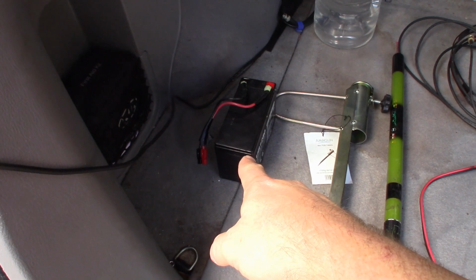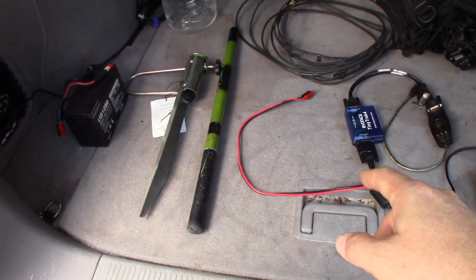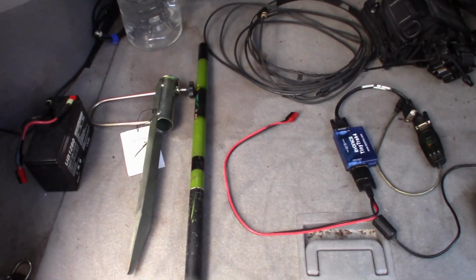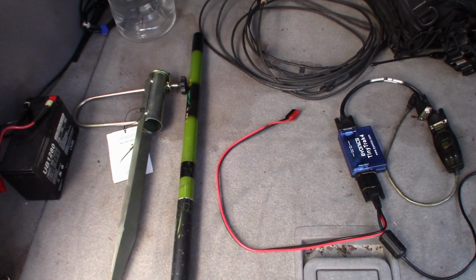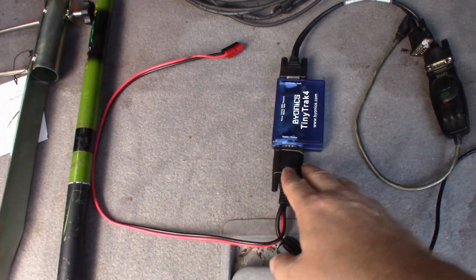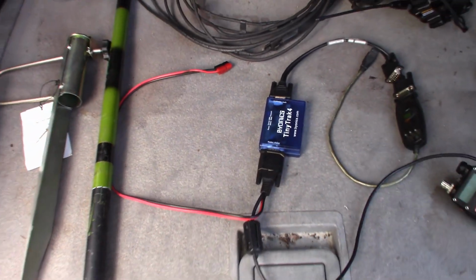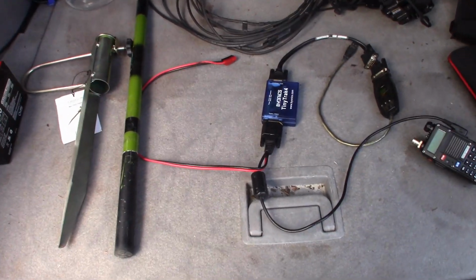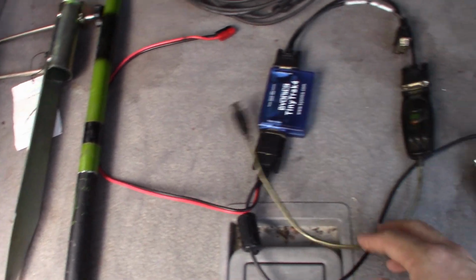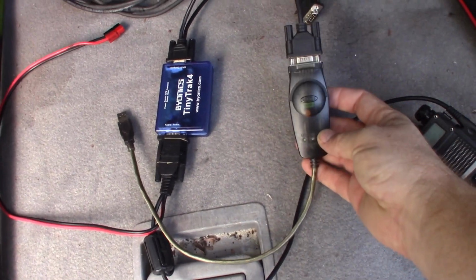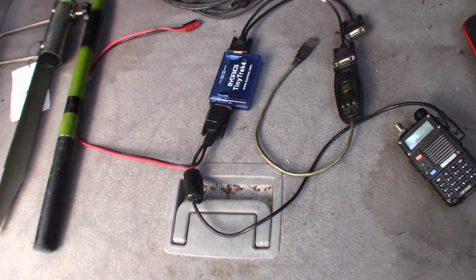Got a little sealed lead acid battery, 7 amp hour. That's going to be running the TNC. TNC doesn't draw a lot of power, so that's going to be plenty, probably overkill for what we're doing here today. But the TNC is a little TinyTrak, Byonics TinyTrak4. We're going to be using that in KISS mode, and that's going to be talking through this little serial to USB adapter. That's a Belkin serial to USB adapter to the computer.